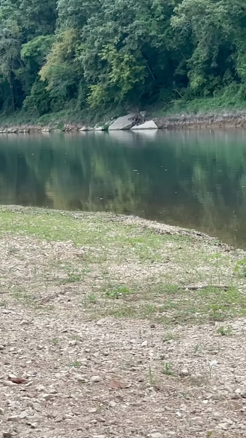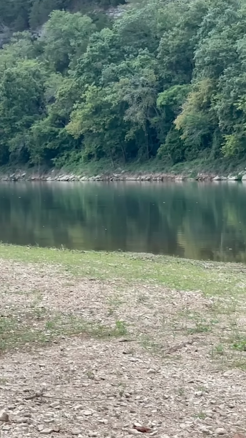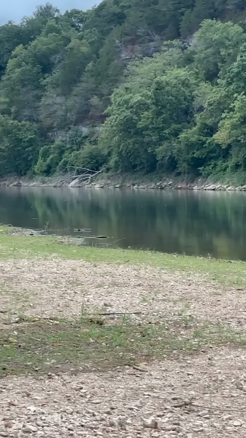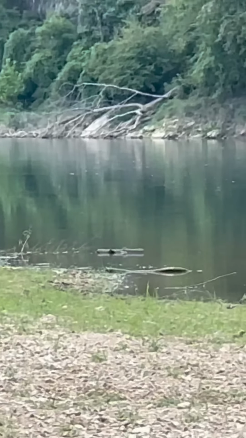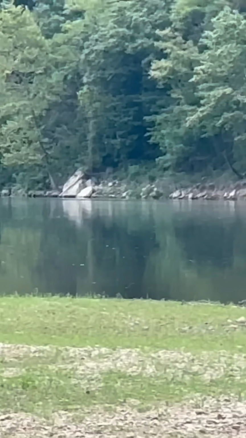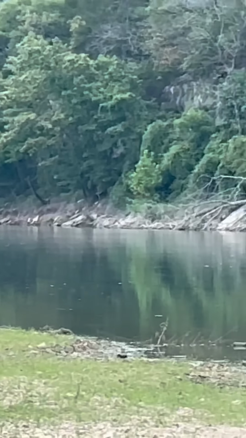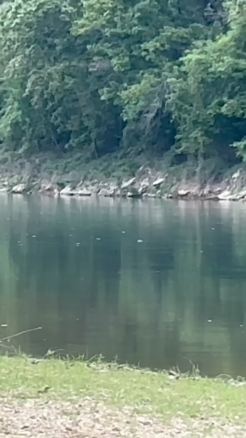So here's what you want to look for. First of all, high percentage area is your channel banks over there. This type of area that you can see right here, this is going to be your key areas when you're fishing a river. They're good all year long, depending upon the time of the year. There's a lot of different techniques that I'll talk about here in a second.